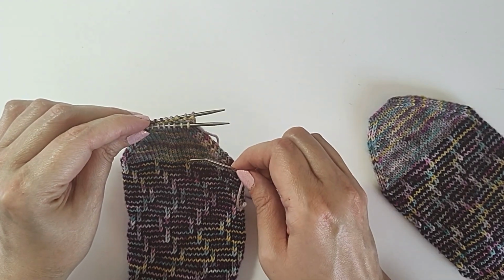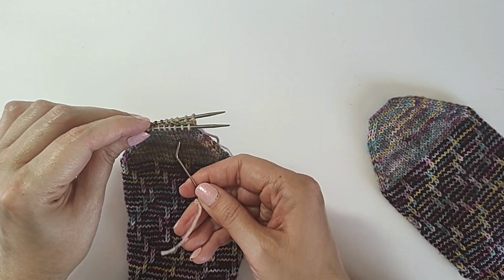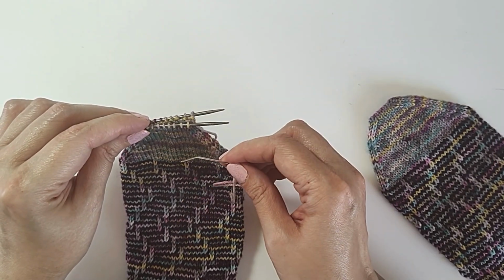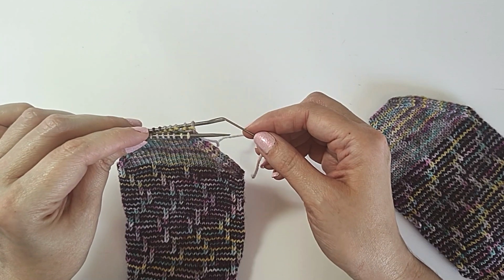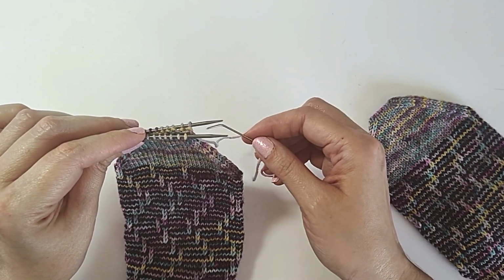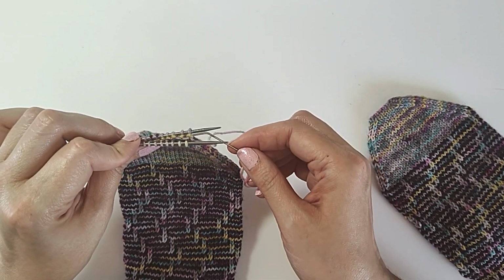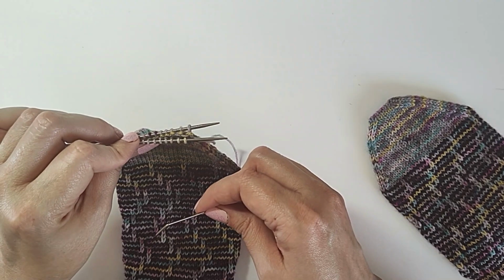Knit, purl. Which stitch is coming off the needle first? That first stitch, the one that you go into knitwise. And then we go to the back. Purl, knit. Which stitch of those is coming off the needle? The purl is, because the purl is the first one. So you go into that back stitch purlwise, and that is the one that's coming off the needle.